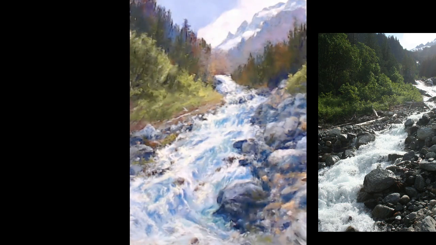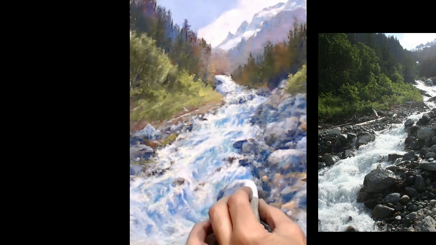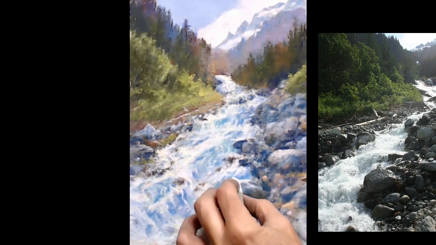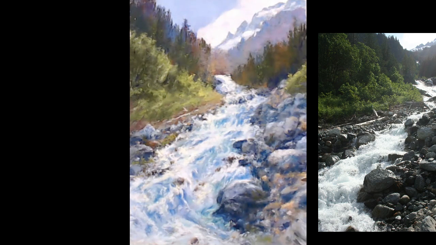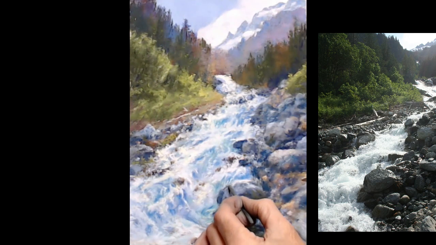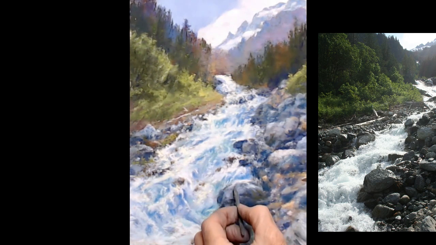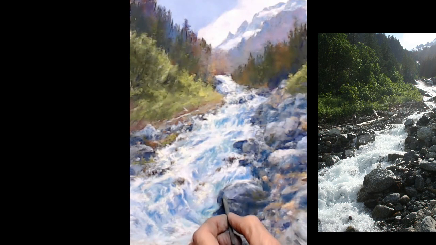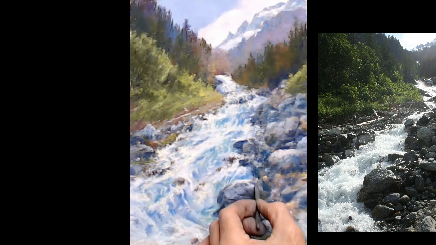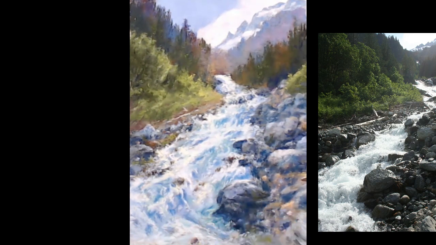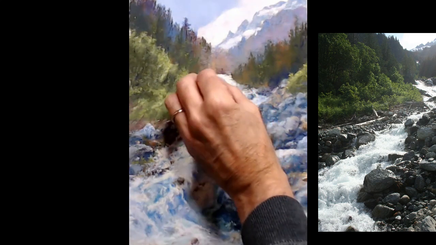So I welcome you to come back and visit this video and slow it down, speed it up if you want. Try to focus in on some of those changes and adjustments that have been made. There were a lot of iterations going back and forth during the painting, and I hope you've picked up some tips of the trade.